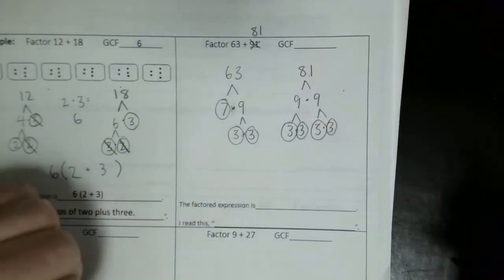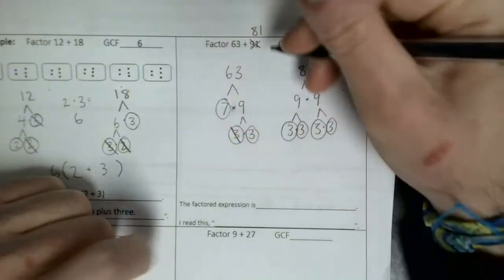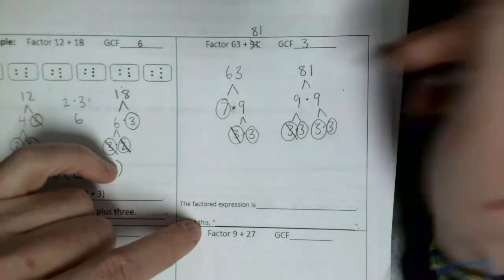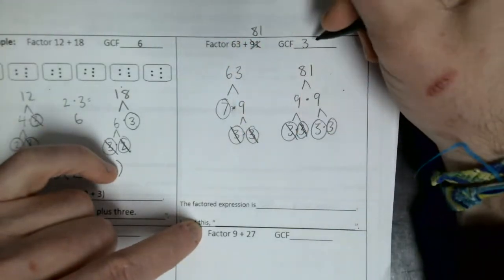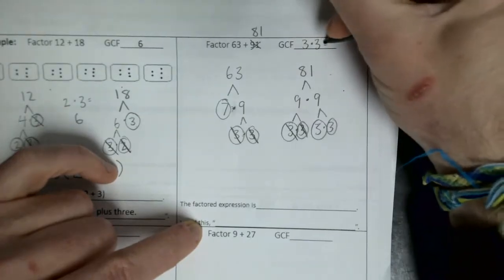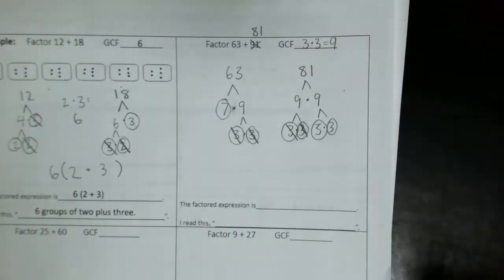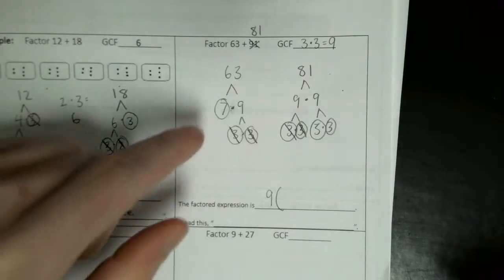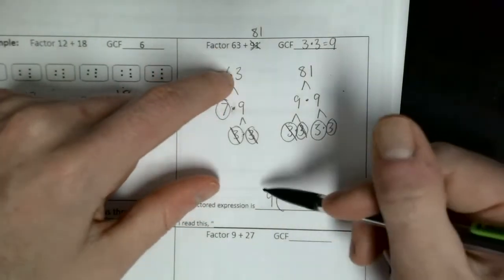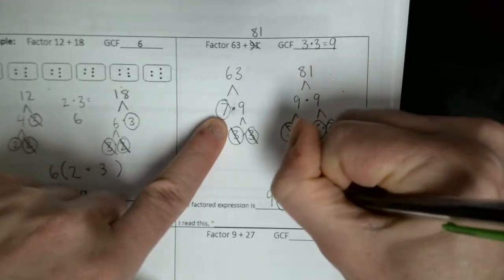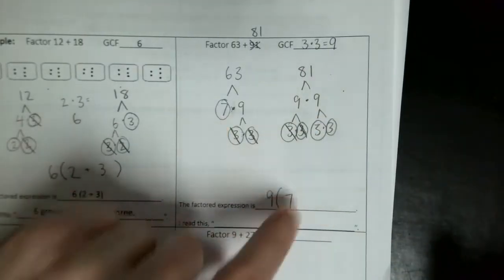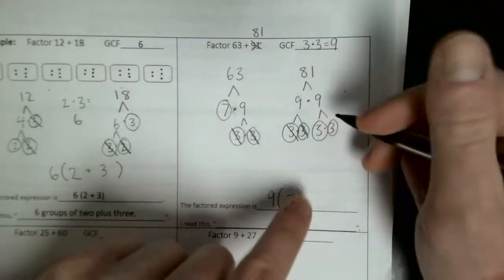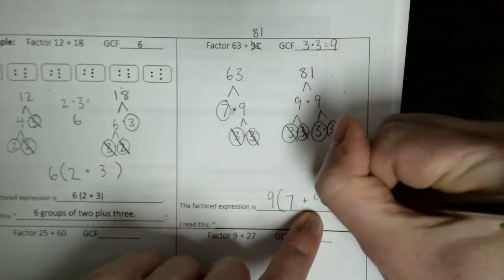All right, what do they have in common? 3. And then another 3. GCF is 3 times 3, which is 9. We can make 9 equal groups. Now we've got to figure out what's going to go in each group. Well, if we have 63 and we put 63 in 9 groups, there's going to be 7 in each group, because 9 times 7 is 63. Plus, if we have 9 groups and we put 81 into 9 groups, 3 times 3 is 9. There's going to be 9 in each group.